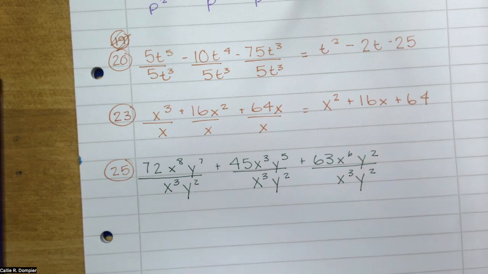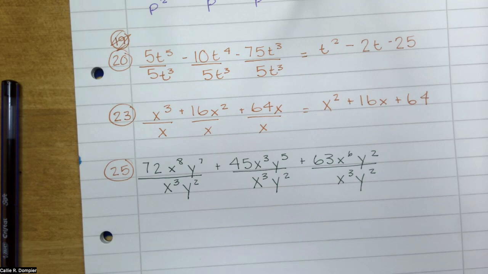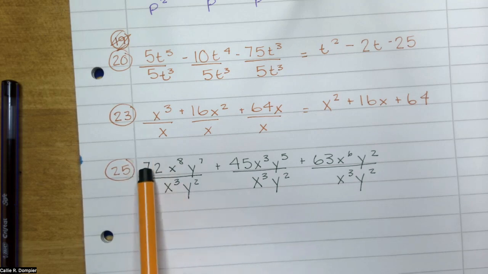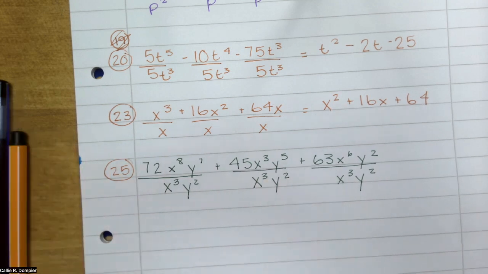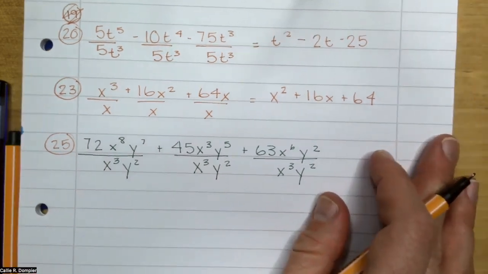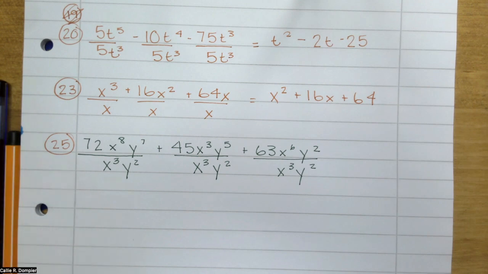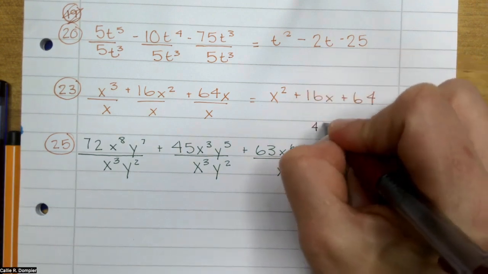Good. 72, 45, and 63. All right, so I'm trying to determine what number I can divide 72, 45, and 63 by. I like to start with the smallest number, which in this case is 45, and list the factors, right? So what are the factors of 45?